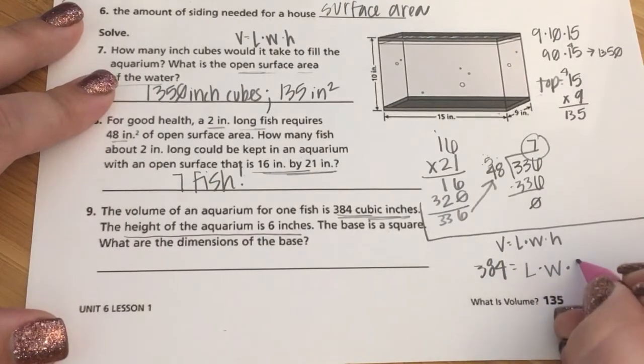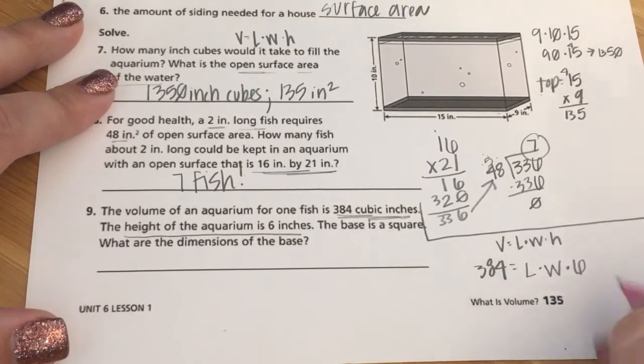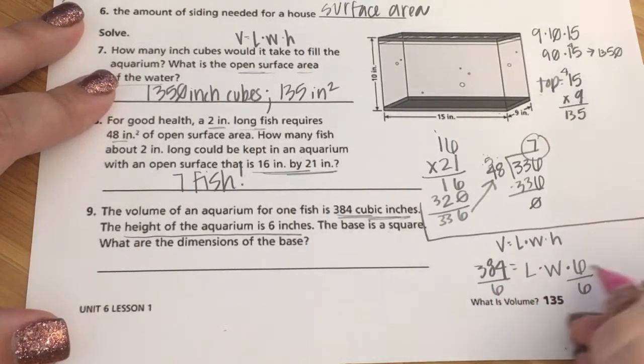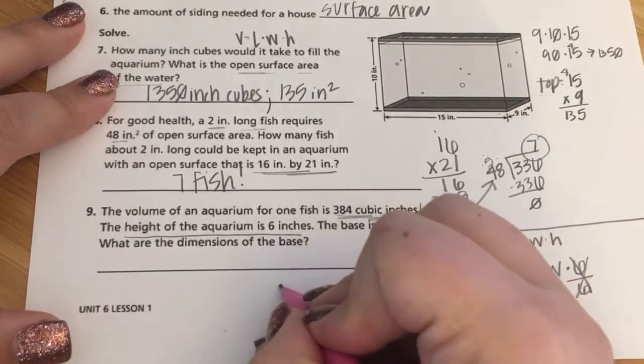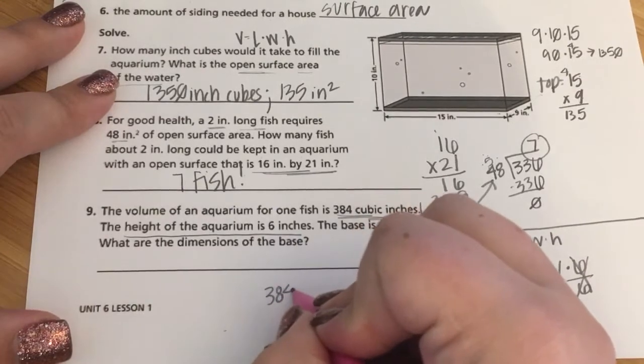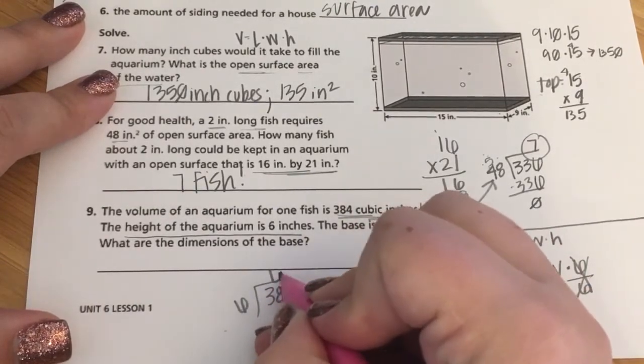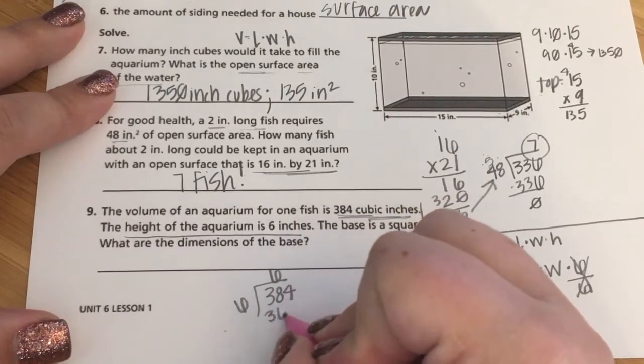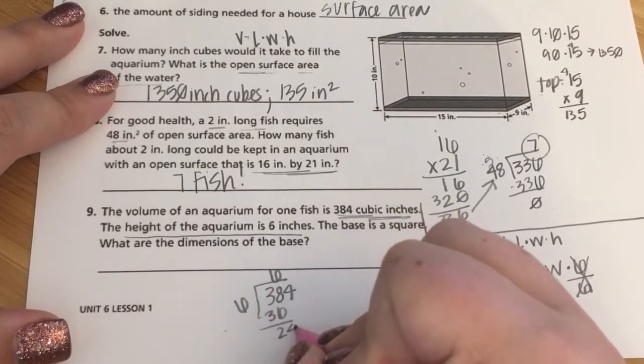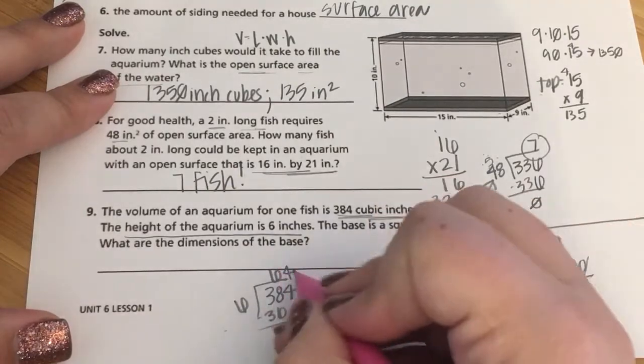So 384 is equal to length times width times 6. I do not know what L and W are. So I divide by 6 to get them alone. 384 divided by 6. 6 goes in there 6 times. Put 36 down. There's a 2. Bring down the 4. So I'm left with 64.